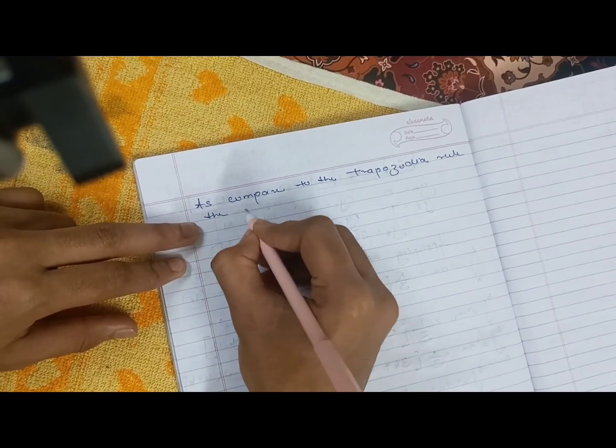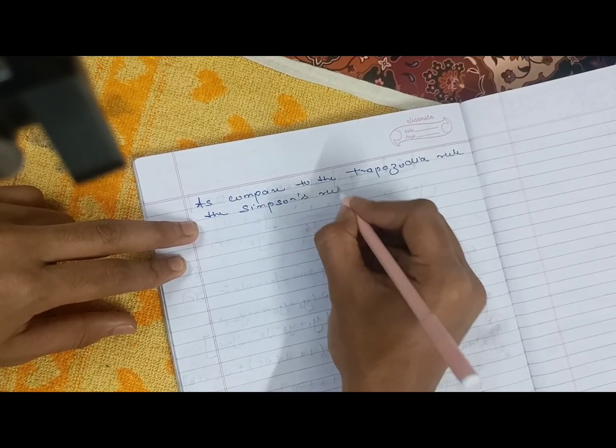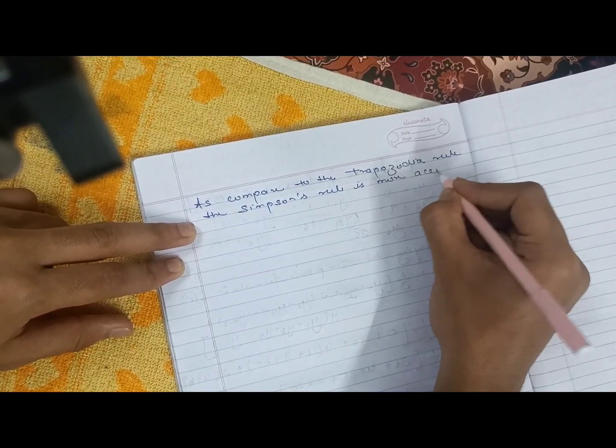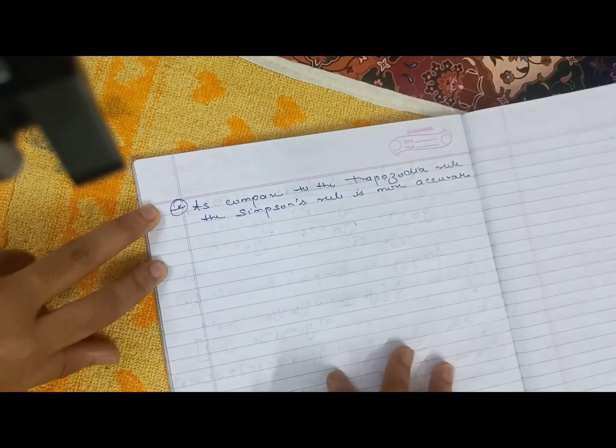The Simpson rule is more accurate. Okay, this is one of the key points.